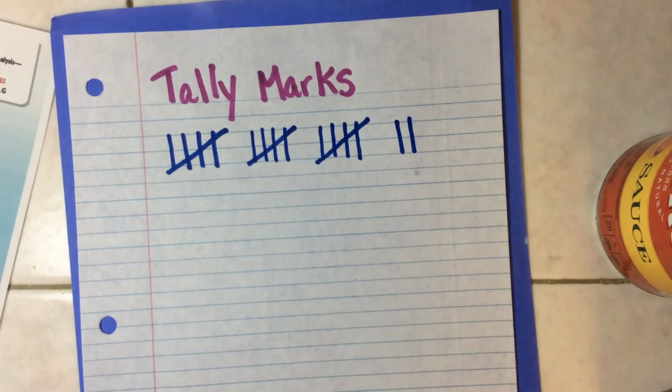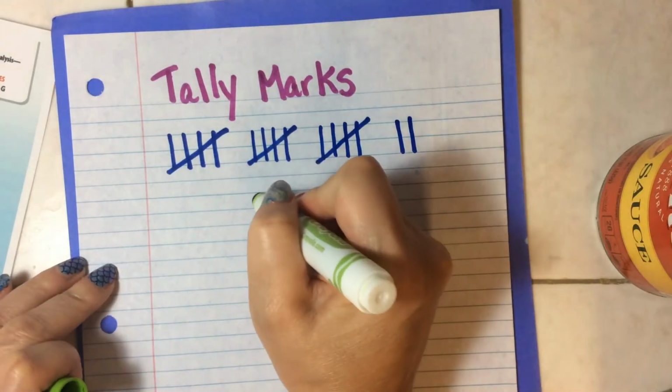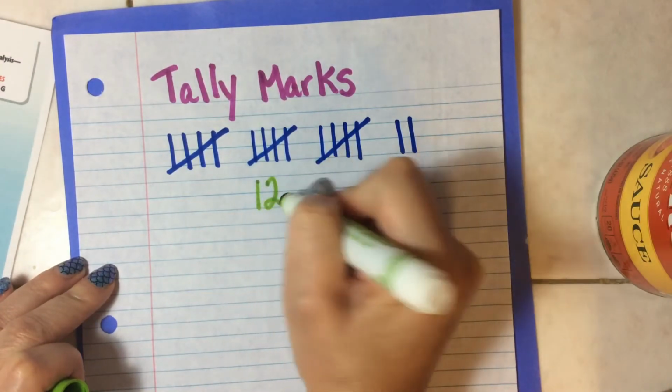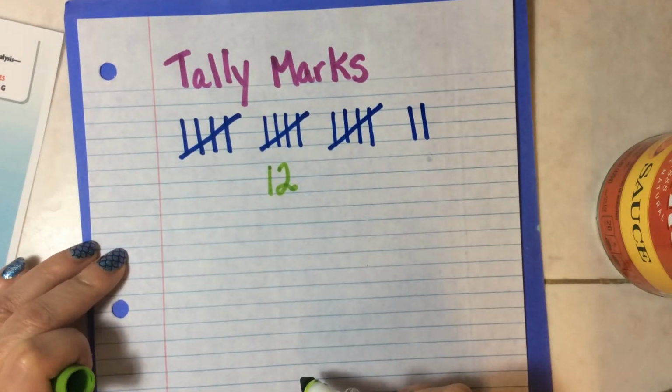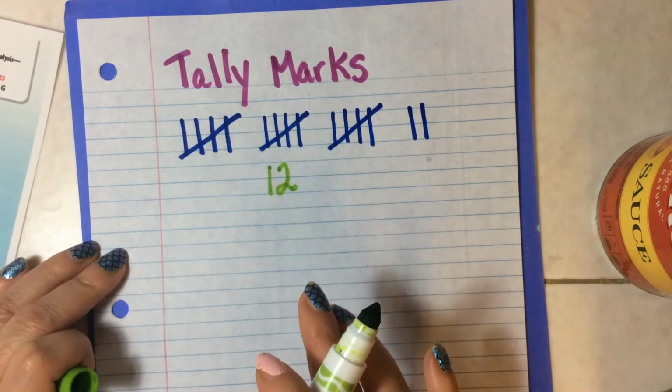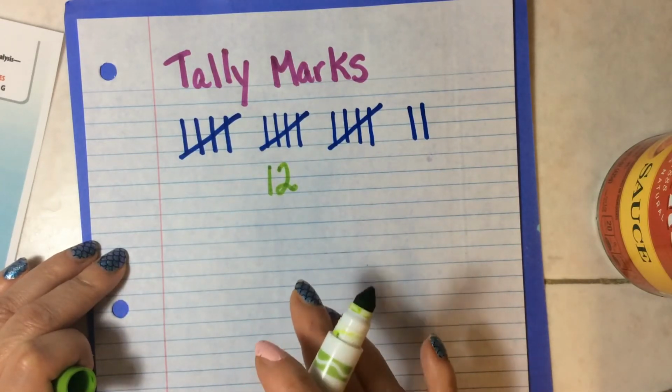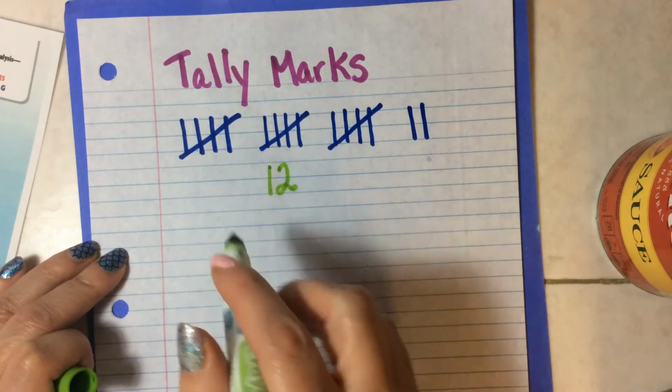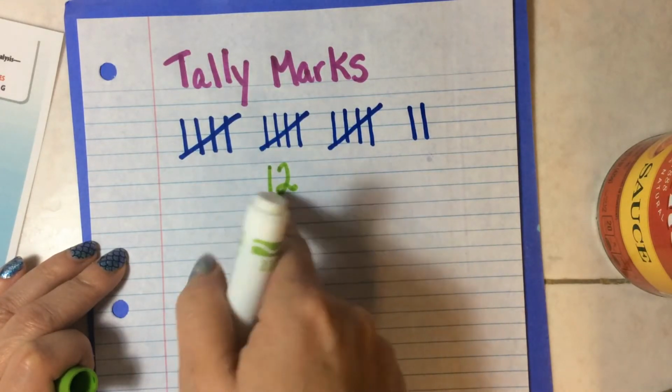Let's try that out. You can do the same one I'm doing, or you can choose a different one. I'm going to say the number 12. Let's make the number 12 in tally marks. You can pause if you want to try it on your own and check it, or you can follow along with me. We're going to count to 12 using tally marks.